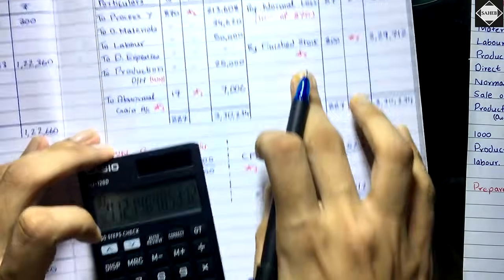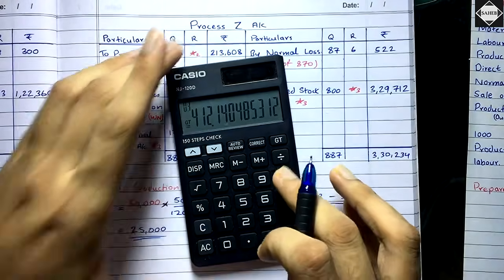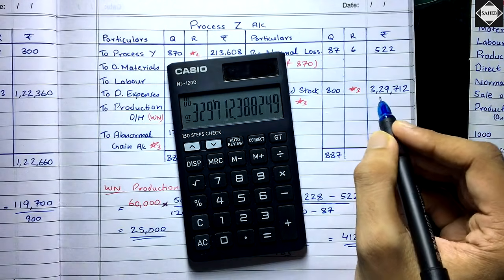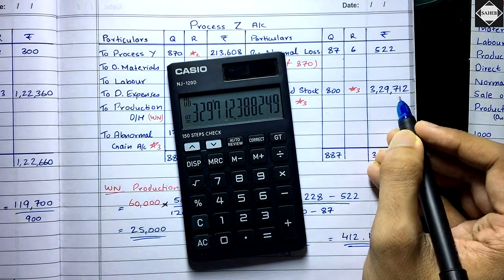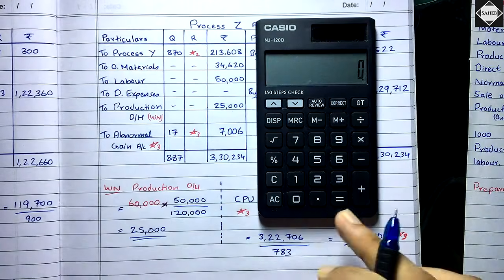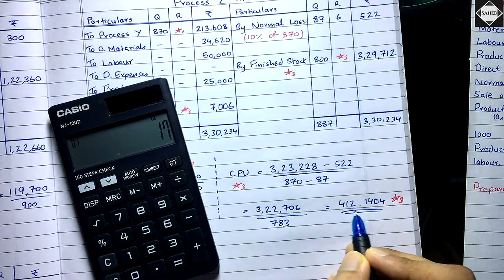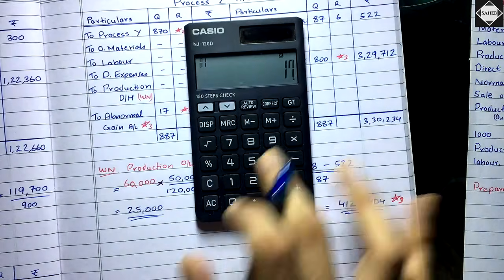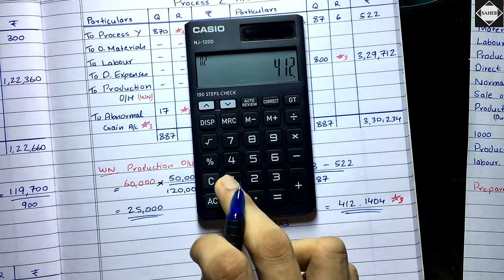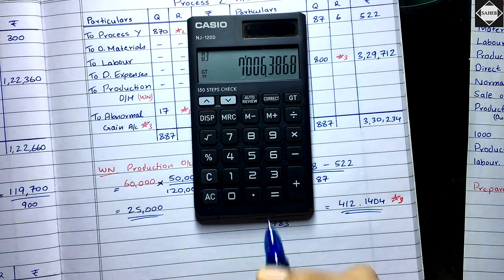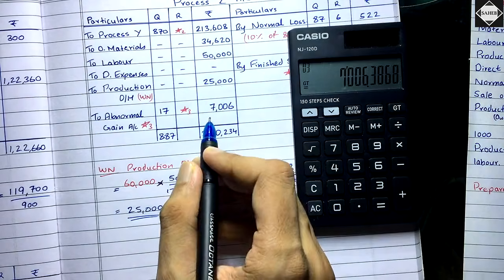So first do this, yeah. Output, 800 into 412.1404, that's equal to 3,29,712.3. So 3,29,712 itself. Yes. Then here abnormal gain we have 17 into the same figure 412.1404, that's equal to 7,006 rupees. Yeah. So it will come over here, 7,006 rupees.